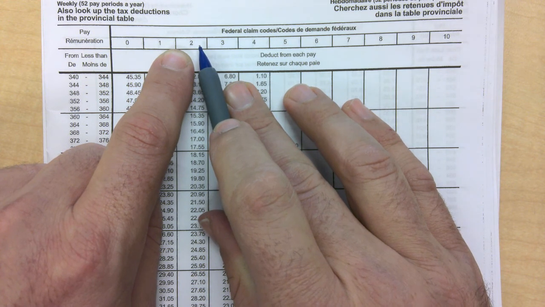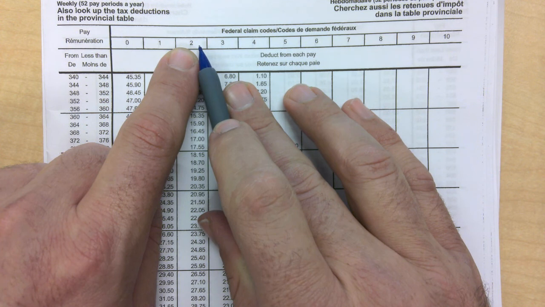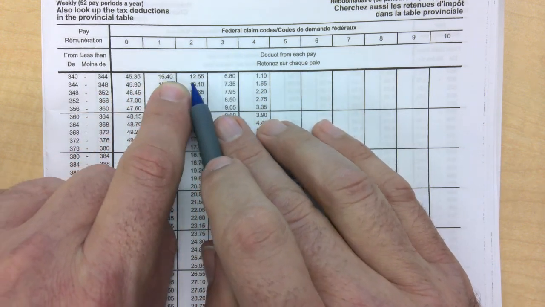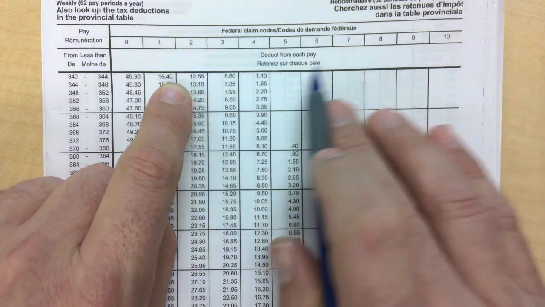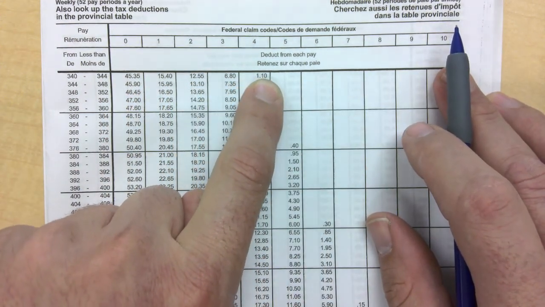If you're the only one making money and you have like 5 dependents, 5 people that don't earn money and are under 18, you're gonna pay less taxes, okay? So look at as the claim code goes up, the amount of taxes you'll be paying is going down, okay?